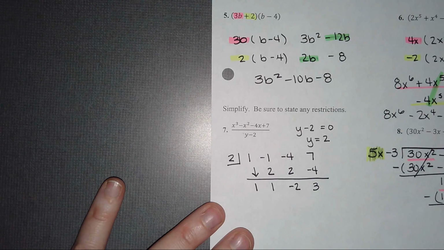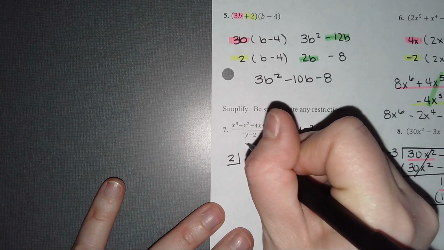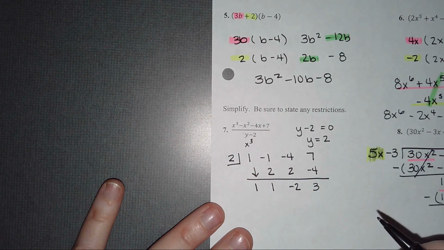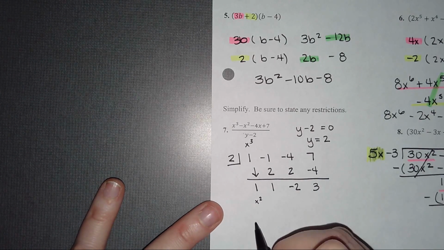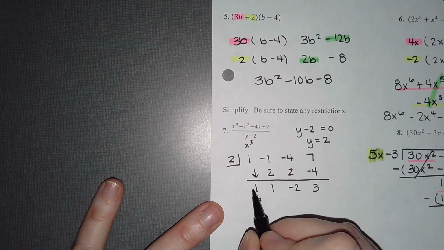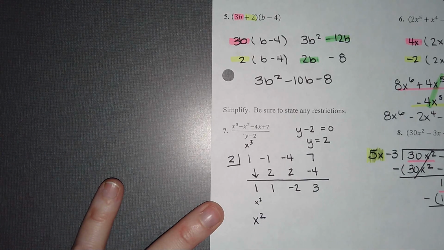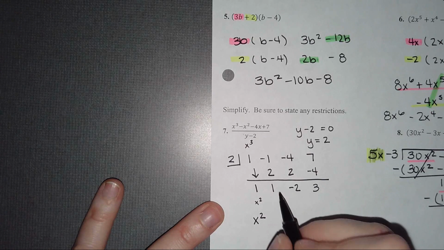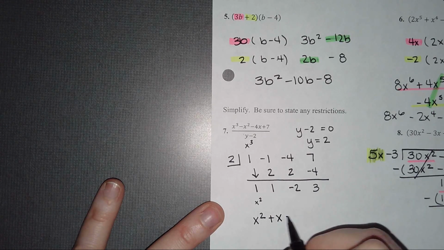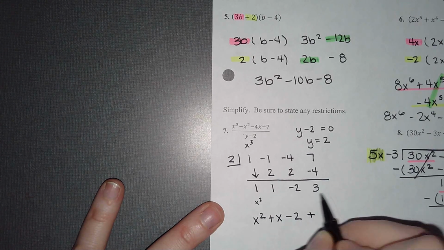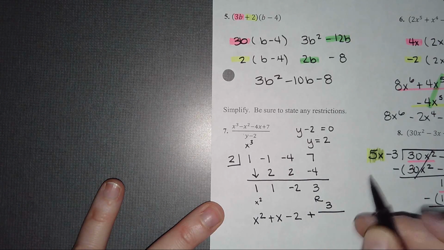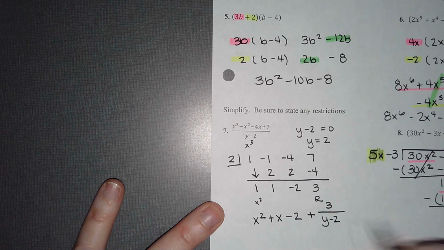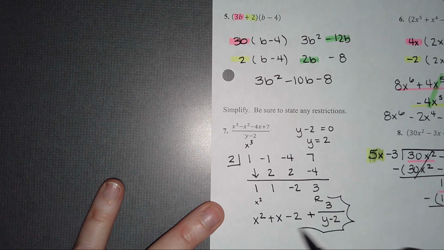So what happens is we started with x cubed up here. We divided an x out, so our answer now starts with x squared. So we have x squared, because these are all the coefficients of our remaining depressed polynomial, plus x minus 2 plus, since this last number is always our remainder, 3 over what we divided by, y minus 2. So this would be my final answer here. Because that r is there, I'm going to circle it out.